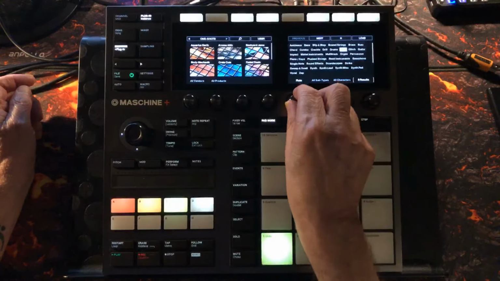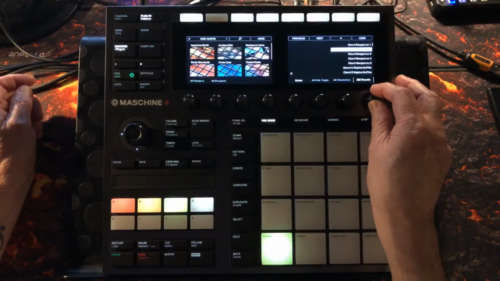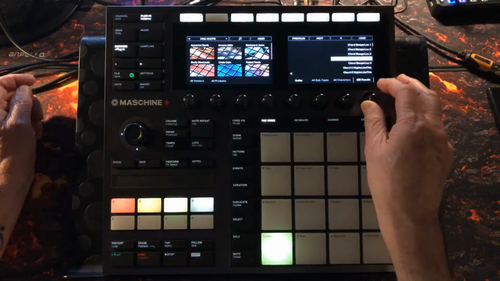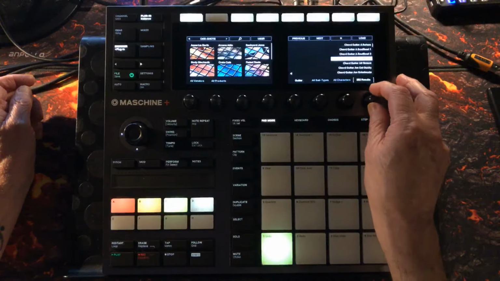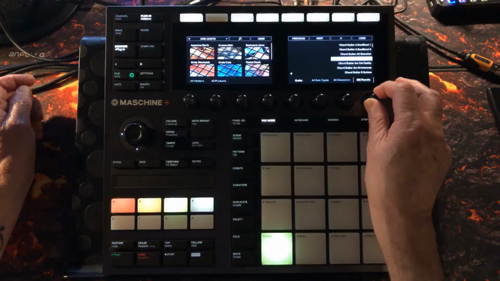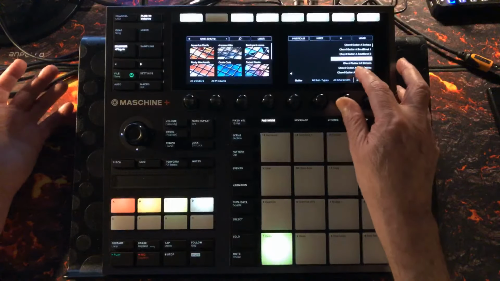Or maybe guitar. And you can choose these. It tells you what it is. This is an A sharp.